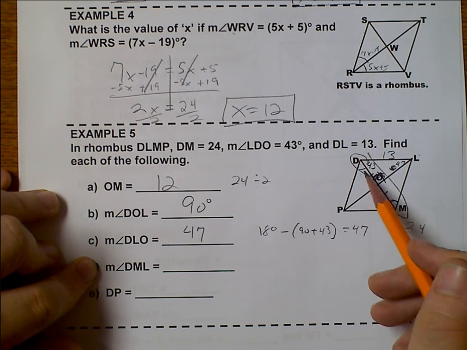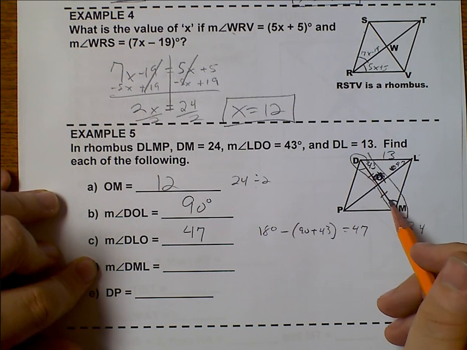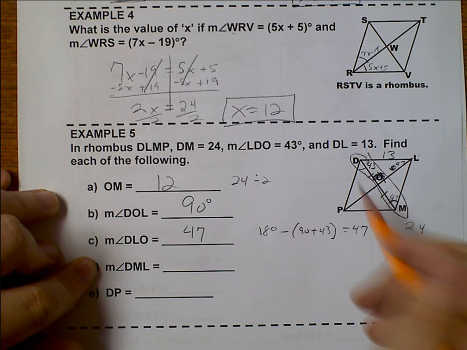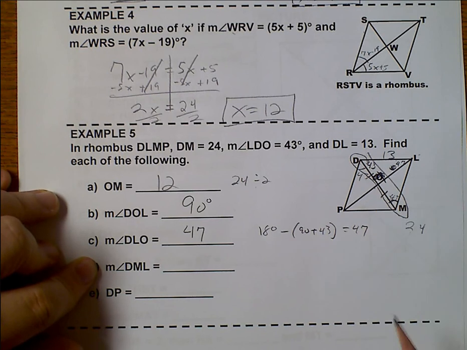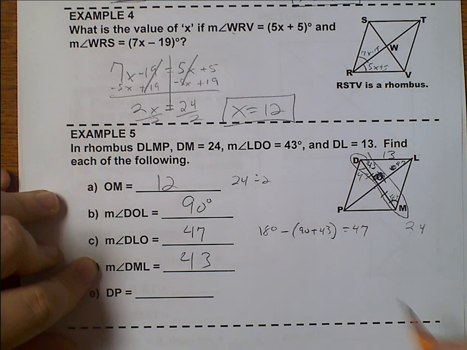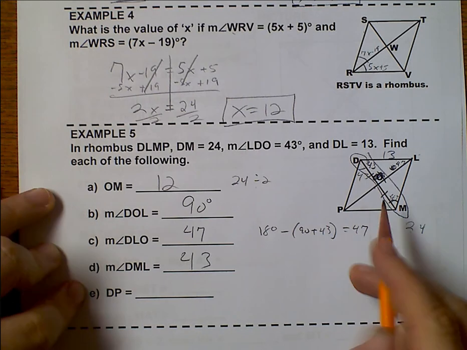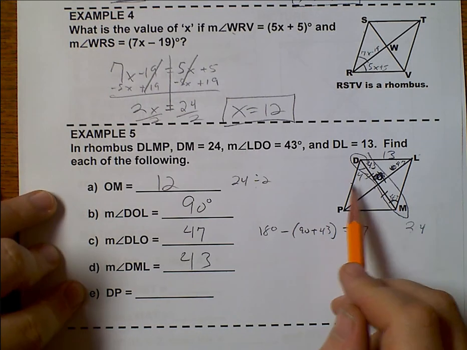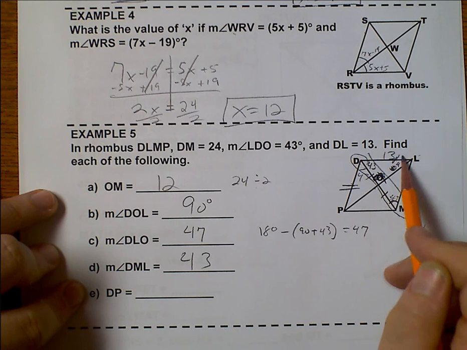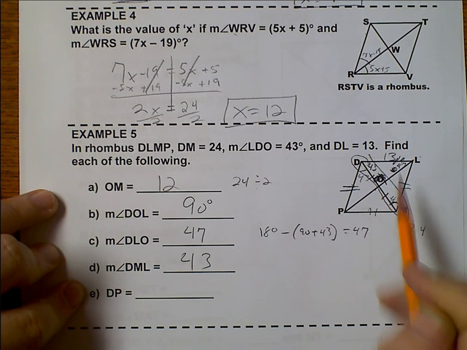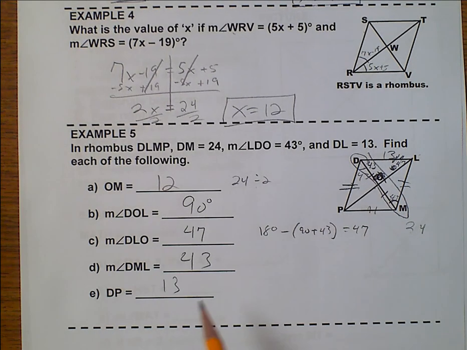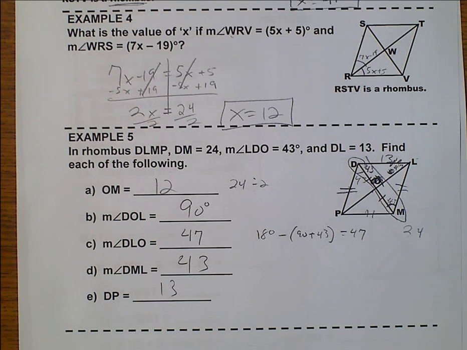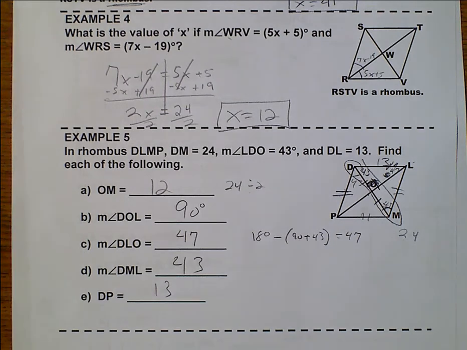If that's 43, that means that this must also be 43 because of alternate interior angles. And if we're asked what DP is, well, this side is going to be the same as all my other outsides, so it's going to be the 13. And those are the rules about rhombi.